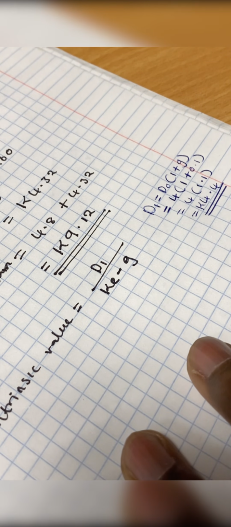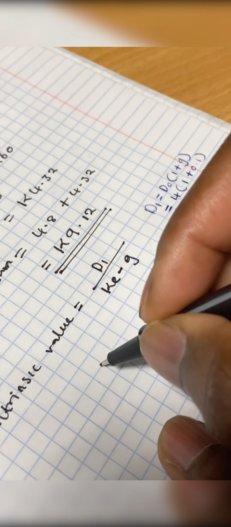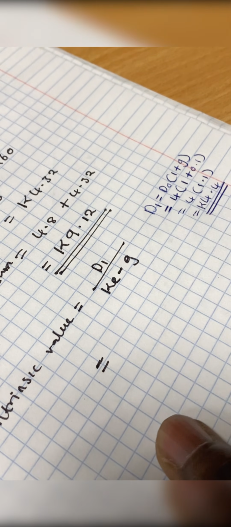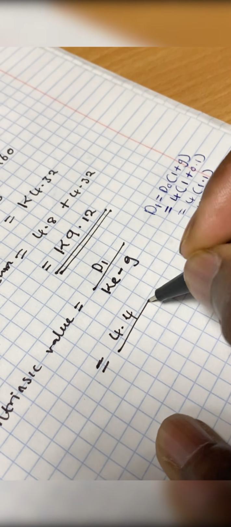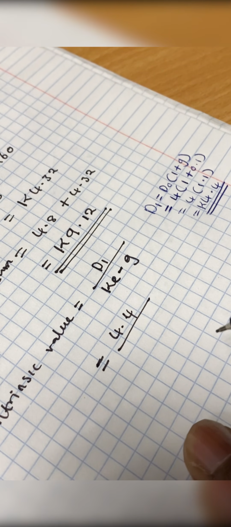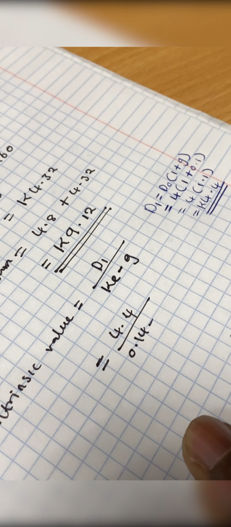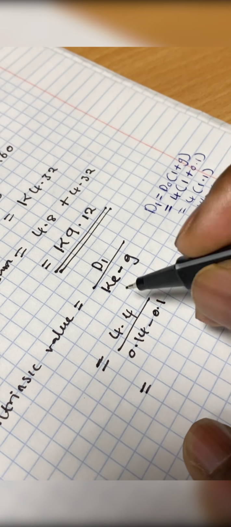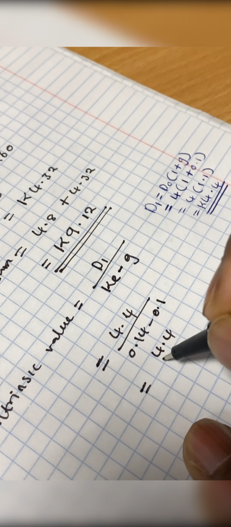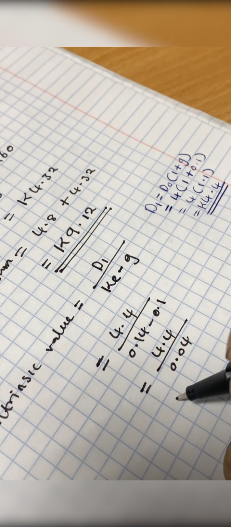Since we have D1, we can now come up with our intrinsic value. Where there's D1, we are putting 4.4. Cost of equity is still 14%, so we have 0.14, but the growth rate has changed to 10%, so we put 0.1. On top we have 4.4, then down when we subtract, it's giving us 0.04.